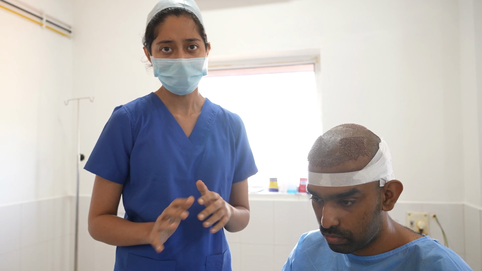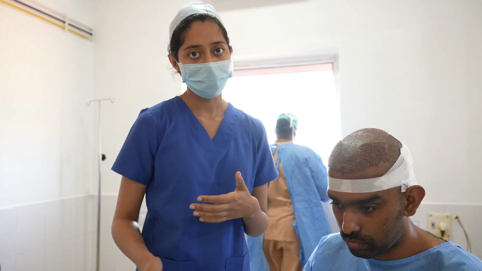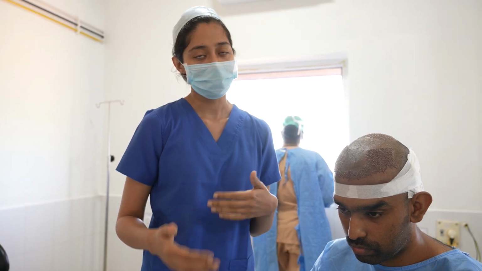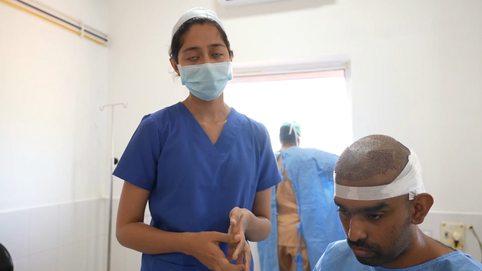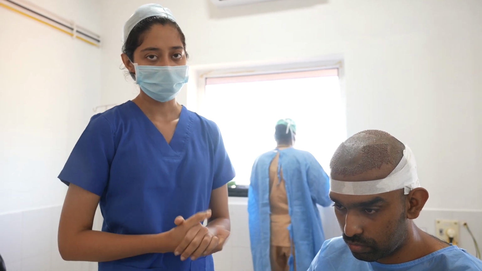The instructions for post-operative care, it's very simple, but it has to be in a scheduled manner. Hair wash has to be avoided, probably till the 10th day. And there's a schedule which we give to the patients. It's very simple to follow. The procedure is done under local anesthesia.